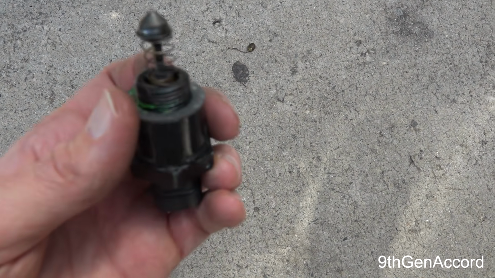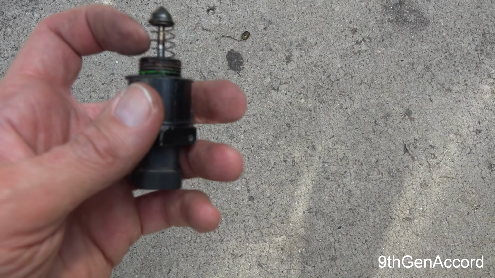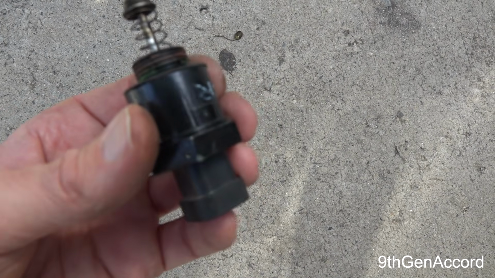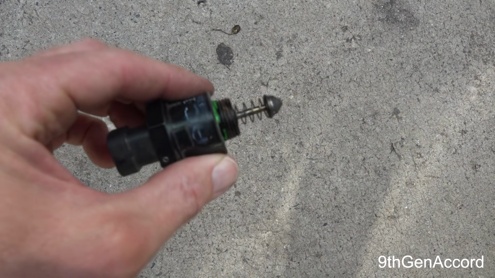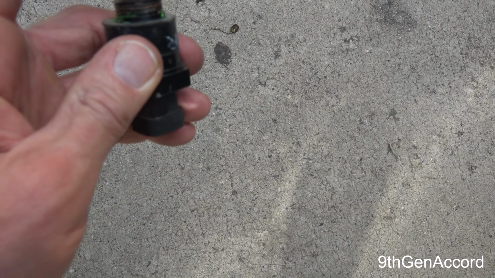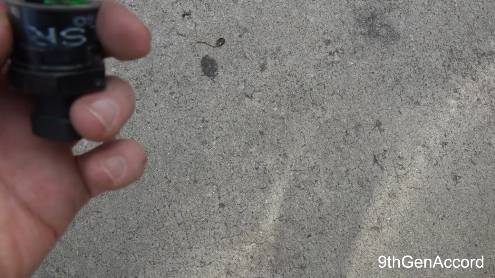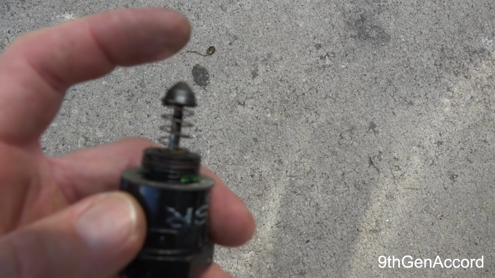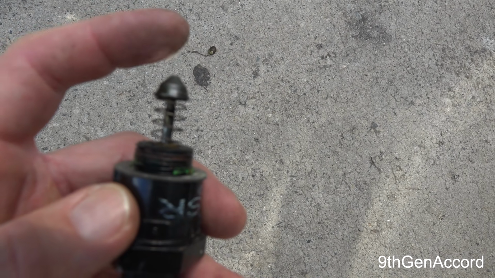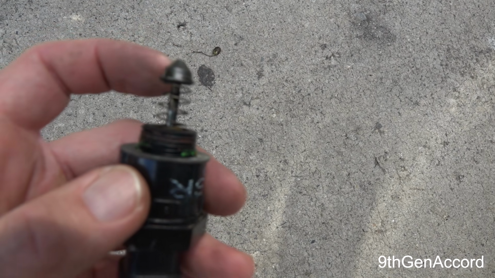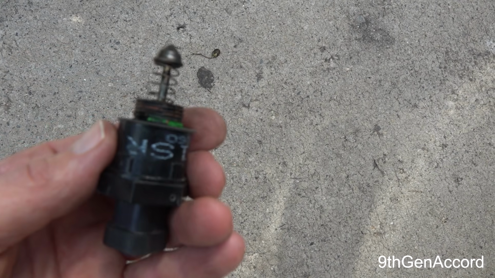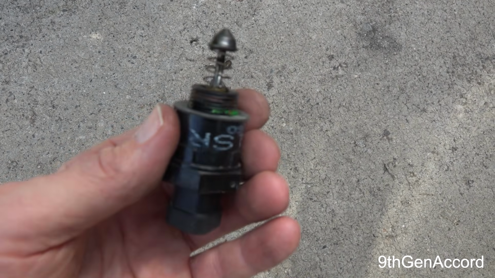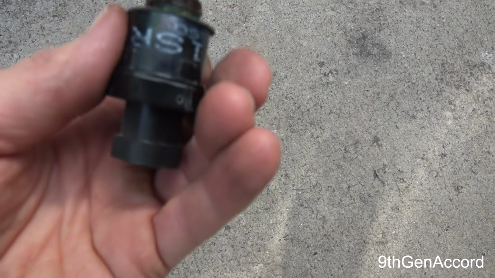If you see a lot of carbon and stuff on the spring and on the pintle, you may want to try some cleaner to get that off, but be very, very careful with this. This tip right here is what actually touches the inside of the throttle body to help meter the air, and of course the computer controls this and controls the idle speed, like when you shift it into gear and turn on accessories, so it doesn't bog down. Pretty neat.